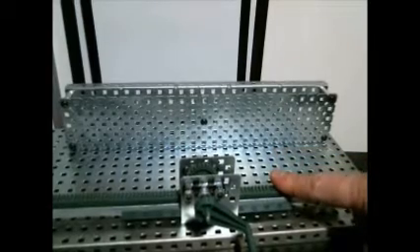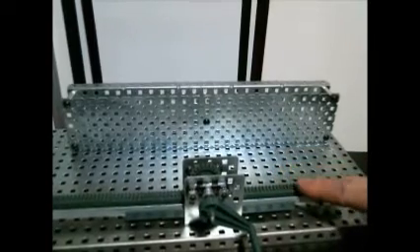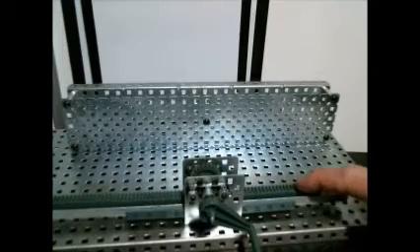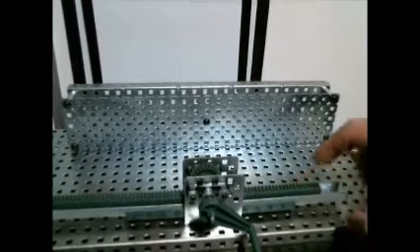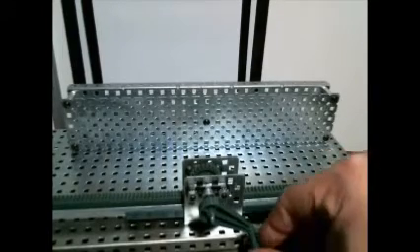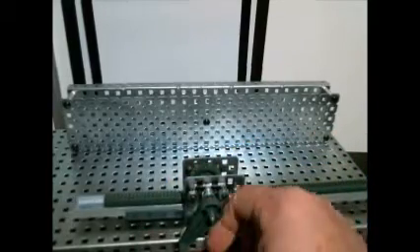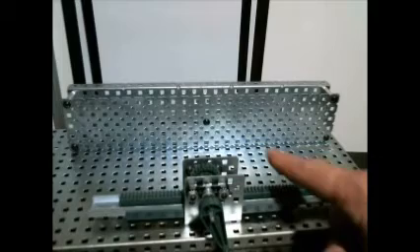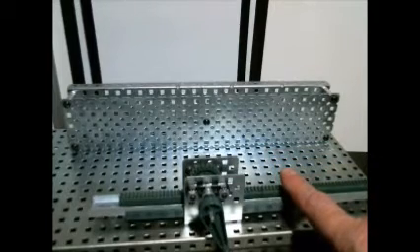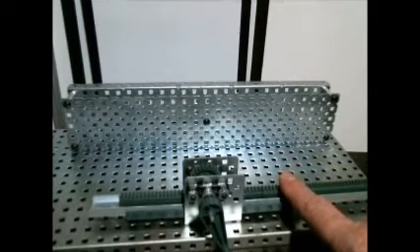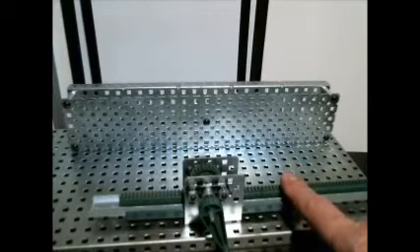Second question, what is the type of output movement? The rack is the output movement. Now, once again, they've given us three choices: rotary, reciprocating, or linear. When I turn this input, the output moves in one direction.